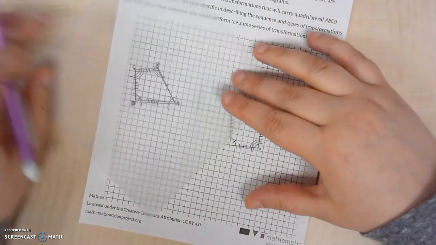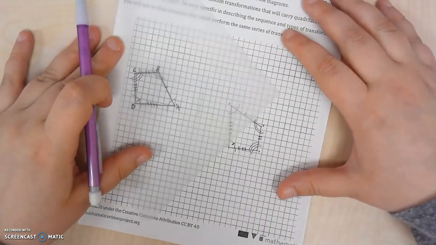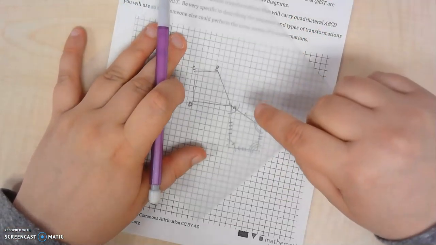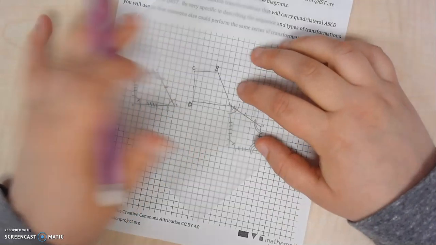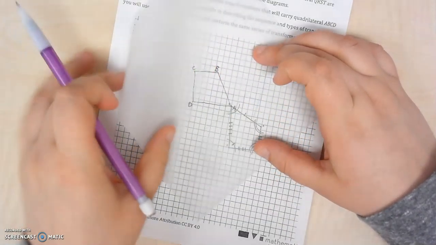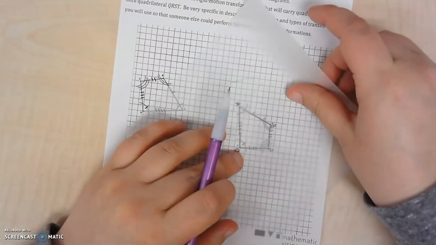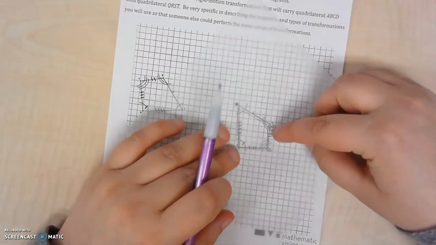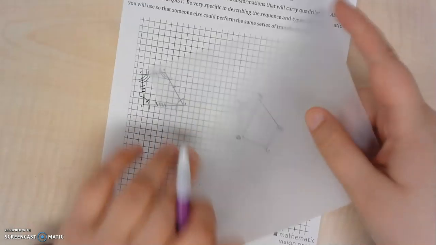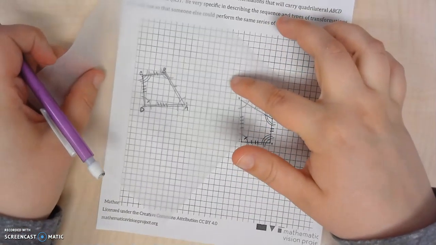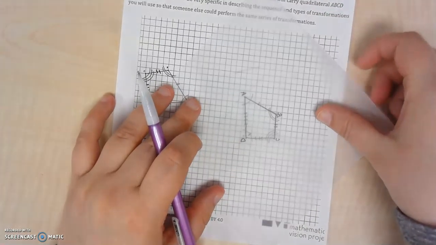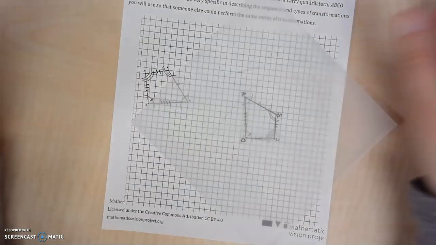We had another student take A and go right 10 and up 2 so that it ended right there, and then reflected over a line that was more like this, so then that landed them right on top of each other. Okay, and the beautiful thing is there are so many different sequences of transformations that as long as you got the two shapes, by using translation, rotation, and reflection, to land on top of the other, then you fulfilled what you were asked to do.